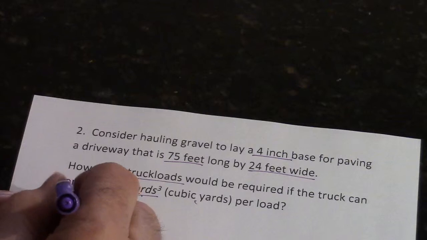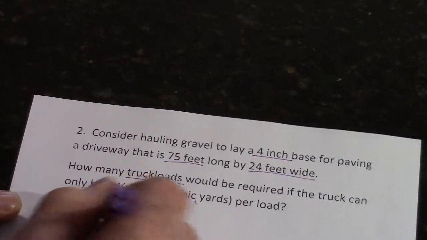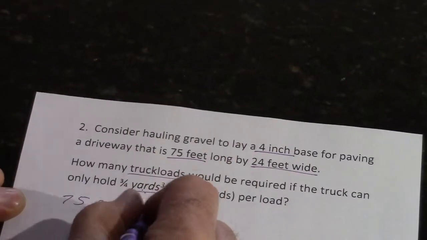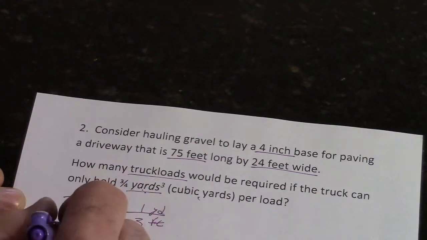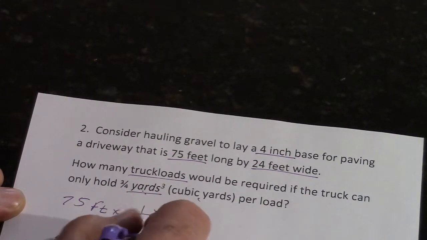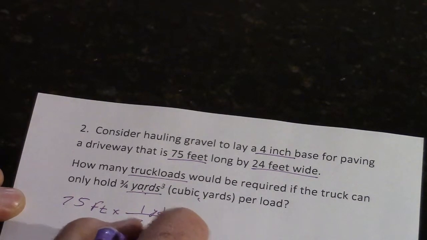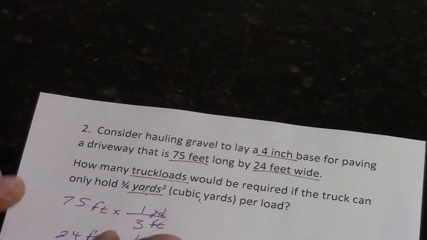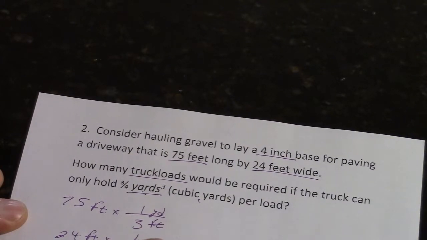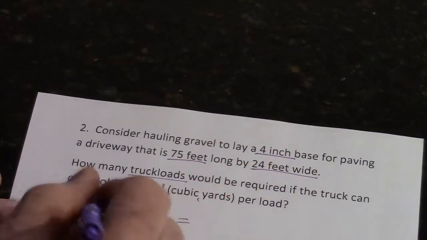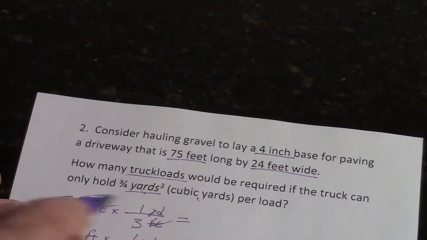So we're going to change 75 feet to yards first. Convert that feet to yards, and there's 3 feet in 1 yard. 24 feet to yards, again 1 yard and 3 feet. And then 4 inches to yards. Now that 1 yard is 36 inches. So this isn't too bad. Feet reduce here and we get yards.